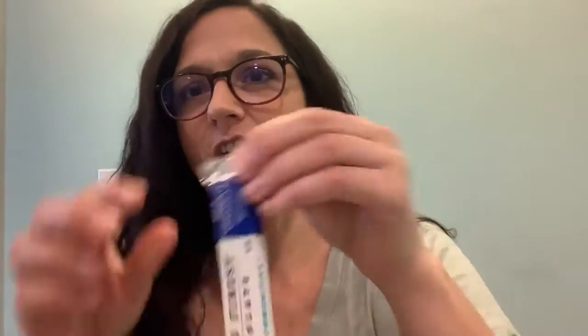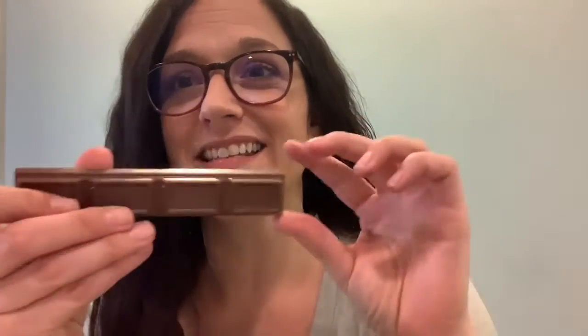So I've got my one chocolate bar. I'm going to open it up, and I see that one chocolate bar has 4 equal pieces, fourths. So I'm going to see if I can use this chocolate bar to make a number line.